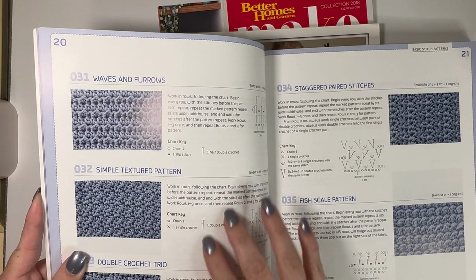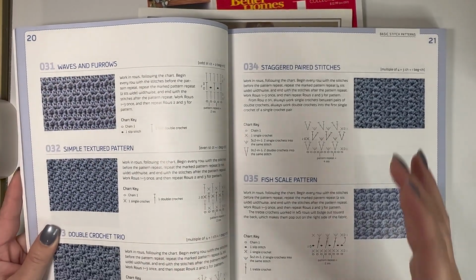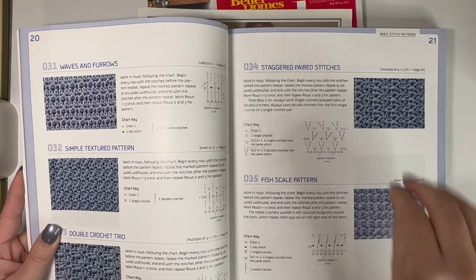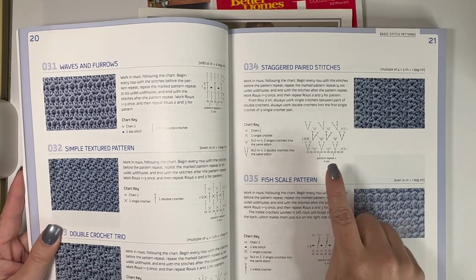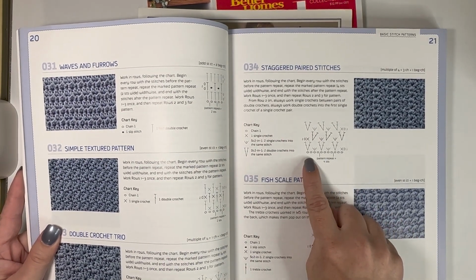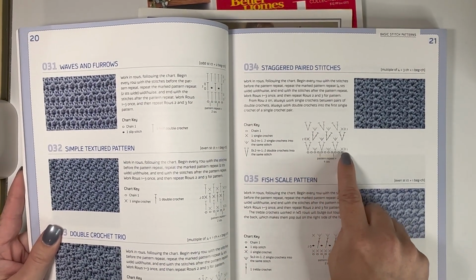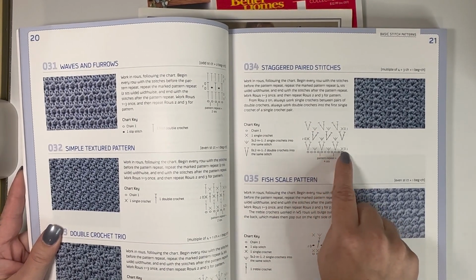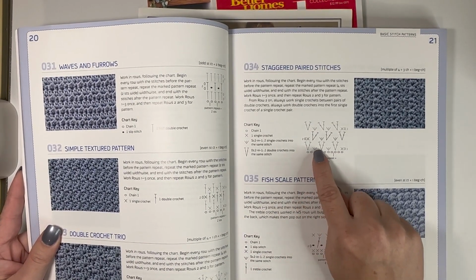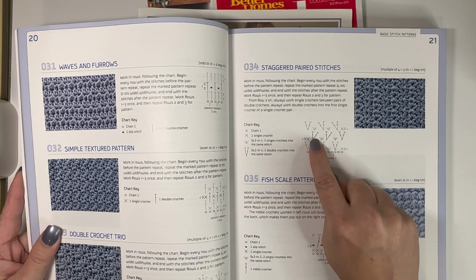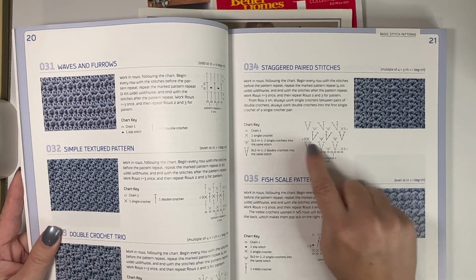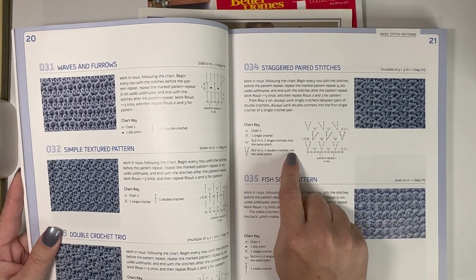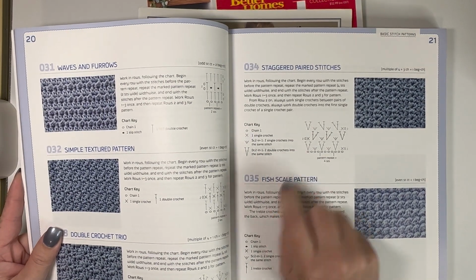So if you know all those things and you just come across a nice little chart of a beautiful motif on Pinterest, you'll be able to pretty much follow along and just look like, okay, those are all little chains. Okay, and these are like decreases or increases. 2 double crochets into the same stitch, that's an increase.